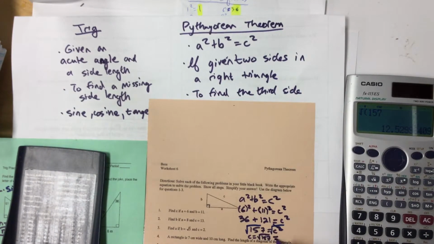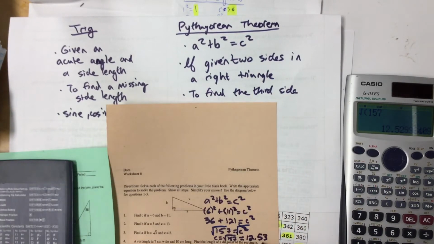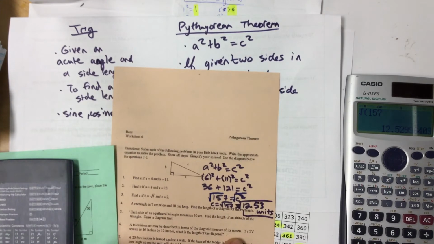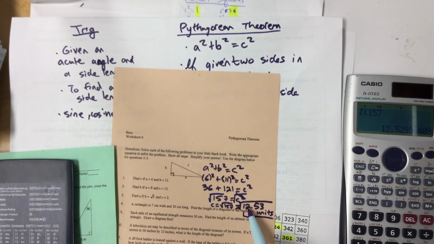So this will be approximately 12.53, and don't forget the units. Well, here they don't give units, so we could just say units to indicate this is length we're talking about. Notice I put the approximate sign. This is length, it's not area, so you wouldn't want to do units squared, you would want to just do units. So it's approximately 12.53 units.